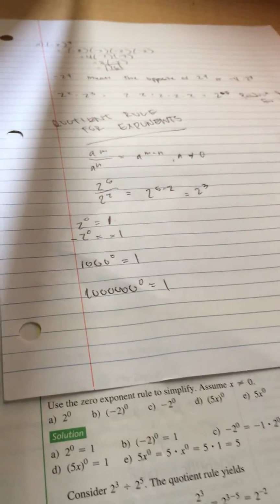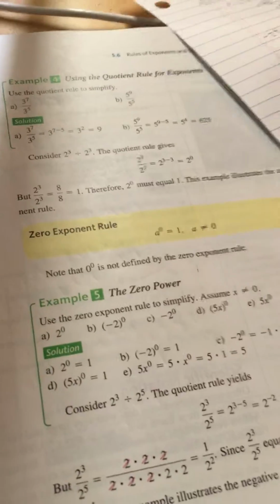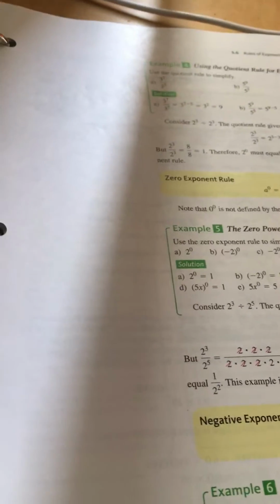I don't know why it's like that, but it's just going to be like that because that's what it says in the book. But basically it's so self-explanatory.